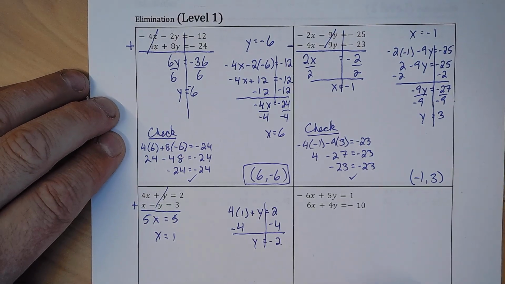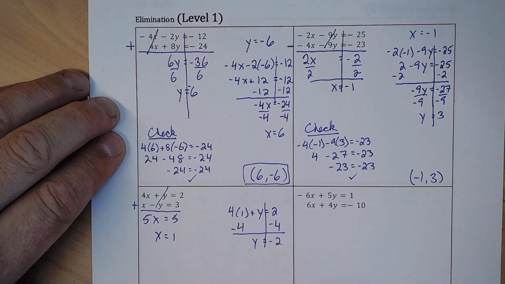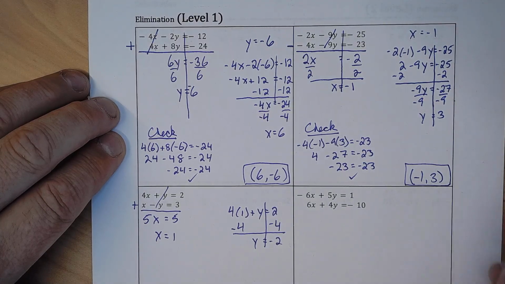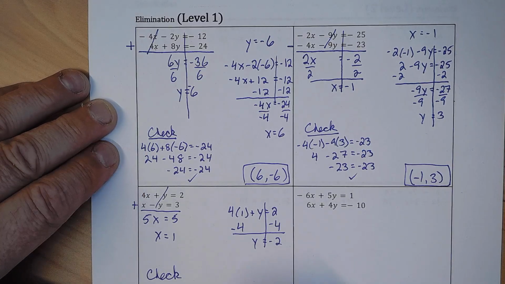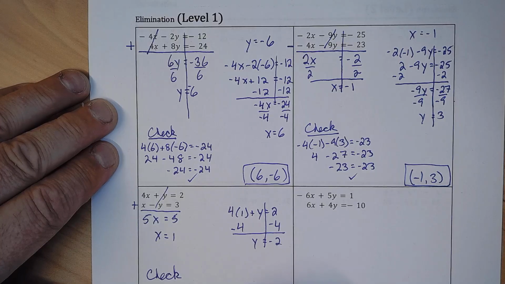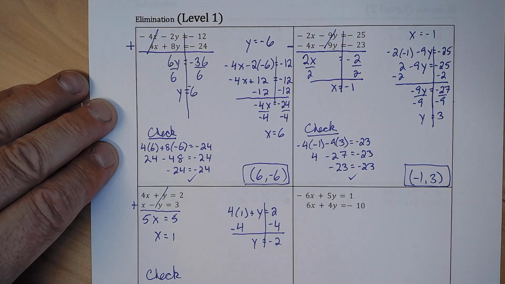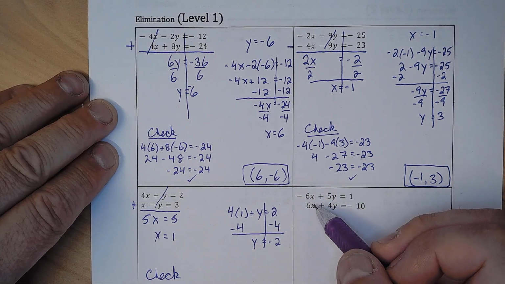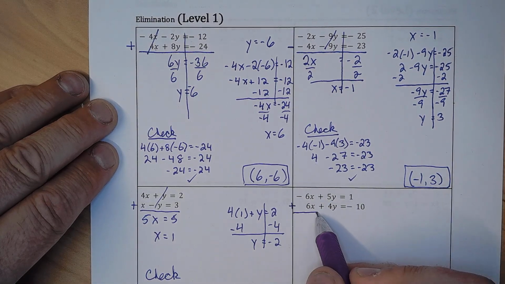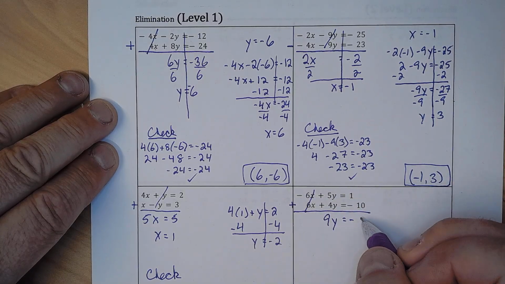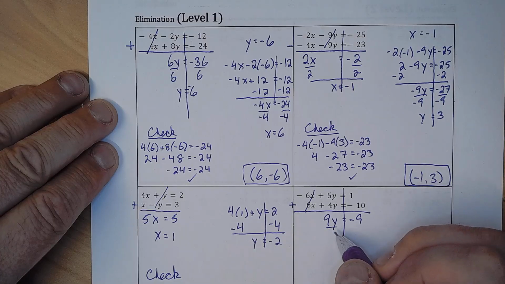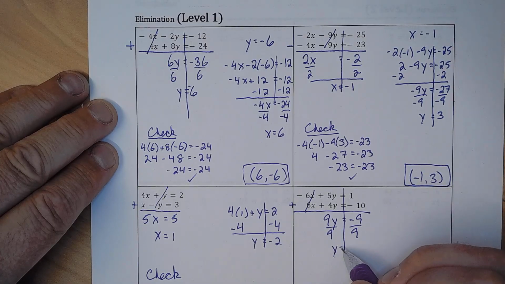My solution should be 1 comma negative 2. And, I'm going to go back, put a box around that real quick. And then we will check our answer using the other equation. 1 minus negative 2 equals 3. Minus a negative is a plus, so that's 3 equals 3. Check. Put a box around my answer. Finally, I've got opposites, so I'm going to add. These will then cancel each other out, and I get 9y equals negative 9. Divide by 9, y equals negative 1.